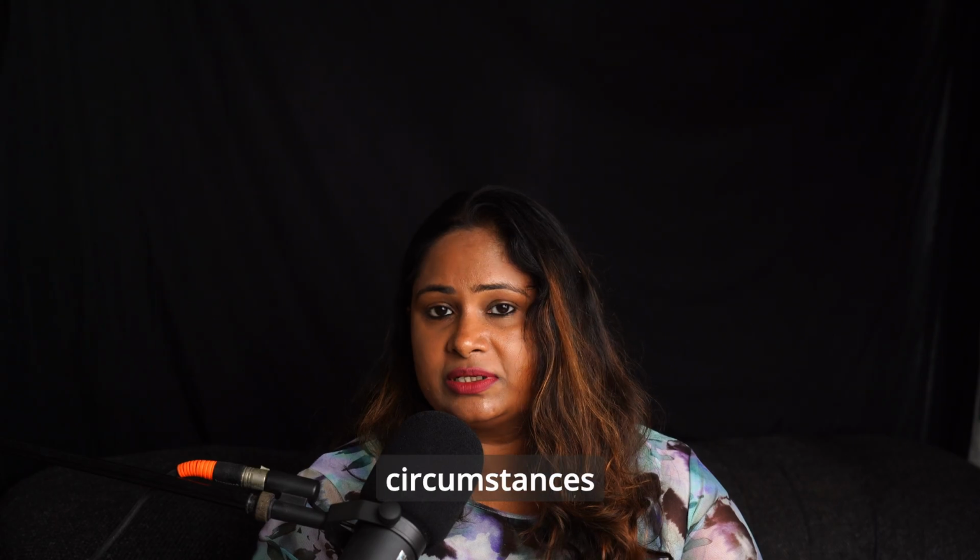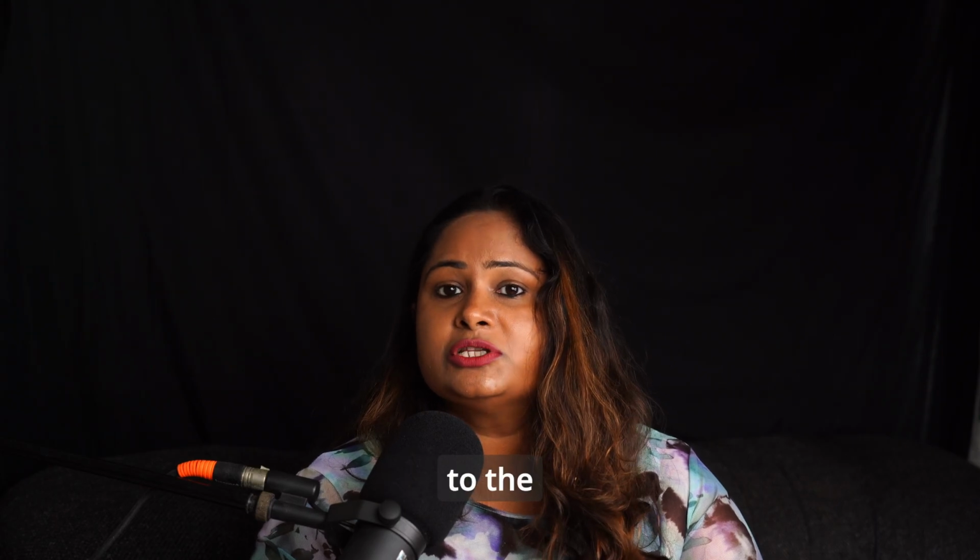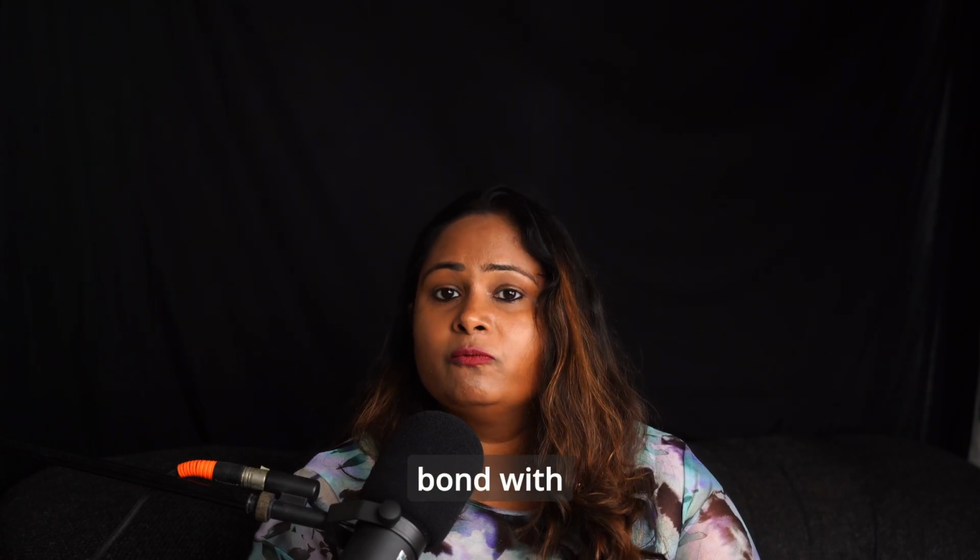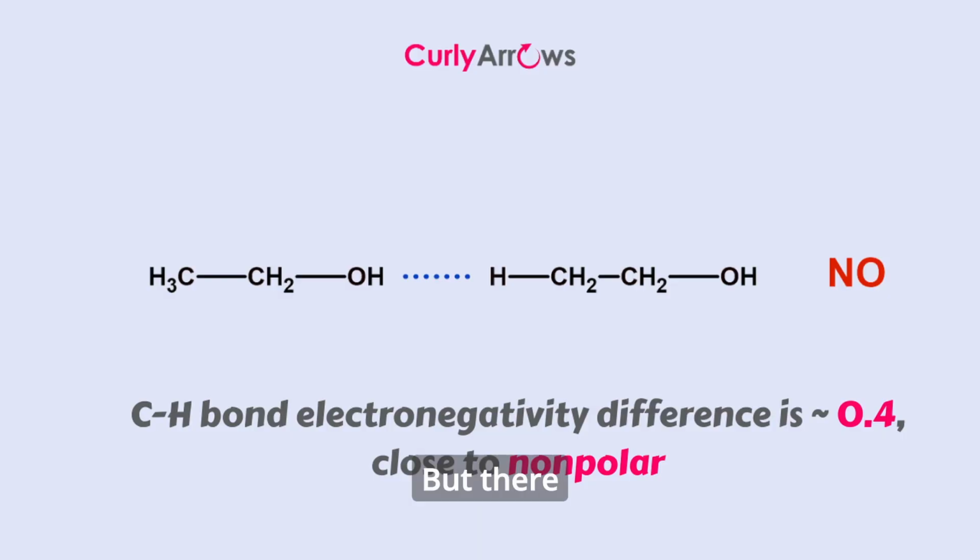However, there are special circumstances in which exceptions to the formation of hydrogen bond with chlorine are possible. But there will never be any hydrogen bonds from a CH hydrogen to an oxygen on another molecule. A CH bond isn't polarized enough for any real attractive interactions which are necessary for hydrogen bond formation.